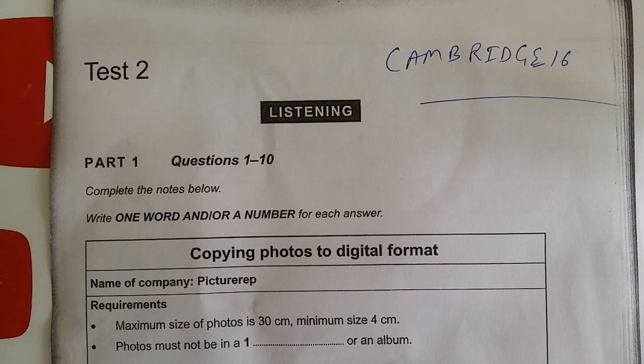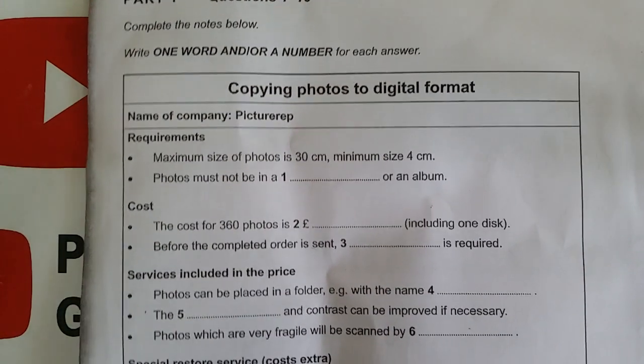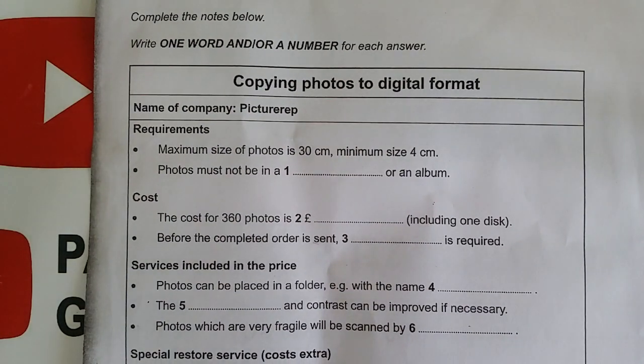Okay, the Hindi version has been prepared. Now I am in the English version, so I have changed the sheet because it's about copying photos to digital format. So I am going to play the recording and we will work according to the recorded speaking. Whatever they say, we will work accordingly. So let's see, I'm going to start the test.